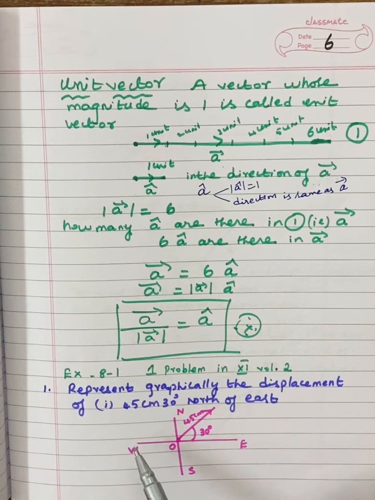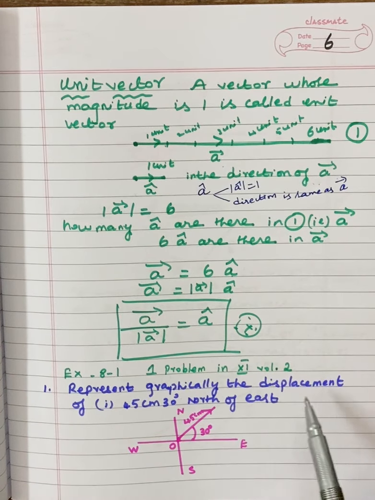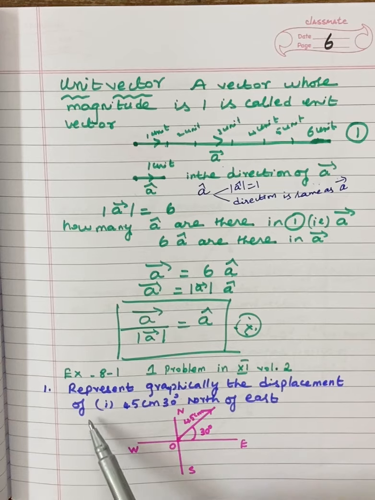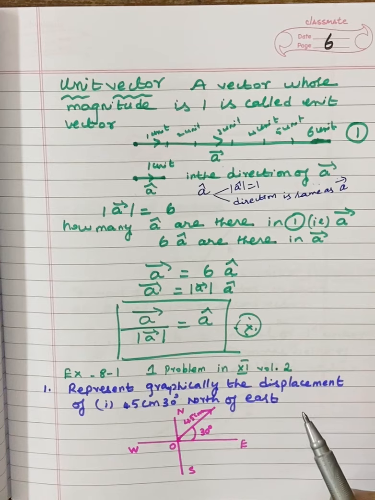Now we will see one problem in exercise 8.1, the first problem in 11th standard volume 2. Represent graphically the displacement of 45 centimeter 30 degree north of east. You have learnt maps till 10th standard.